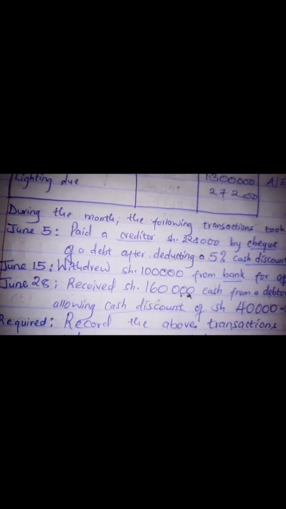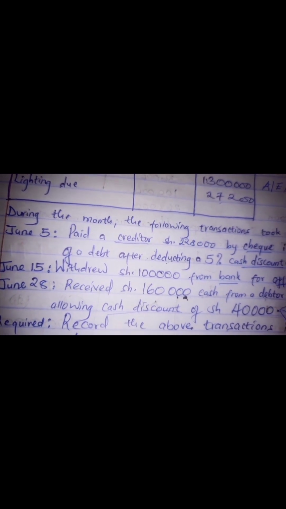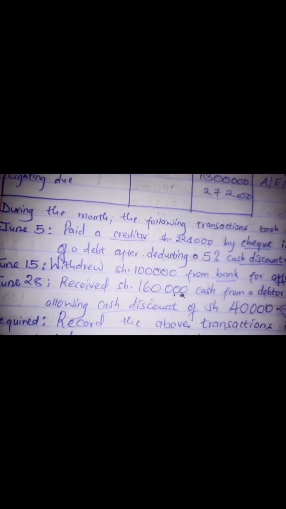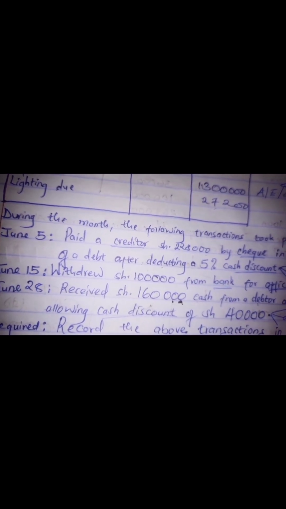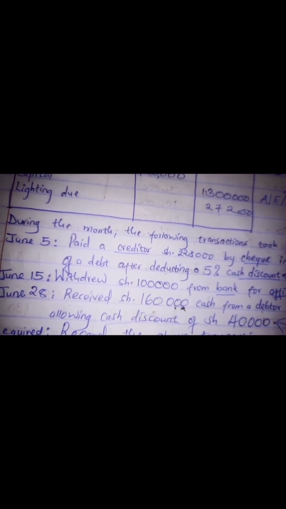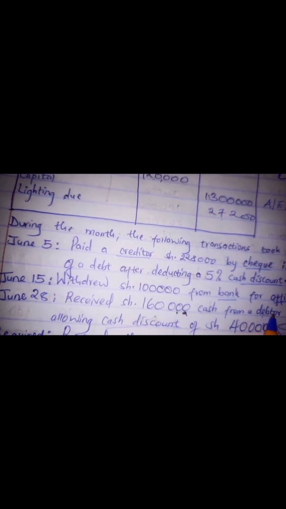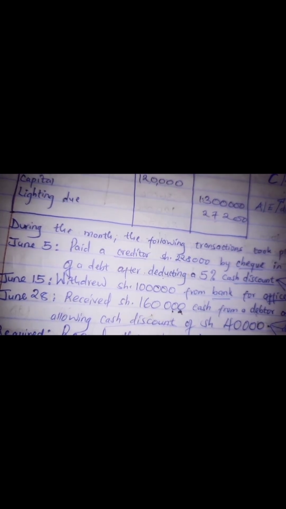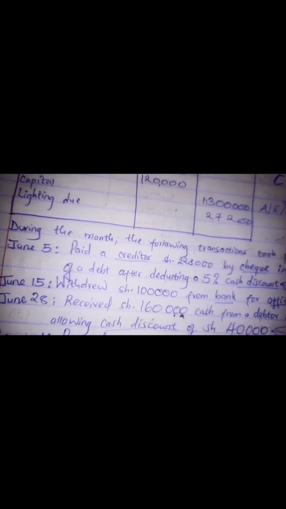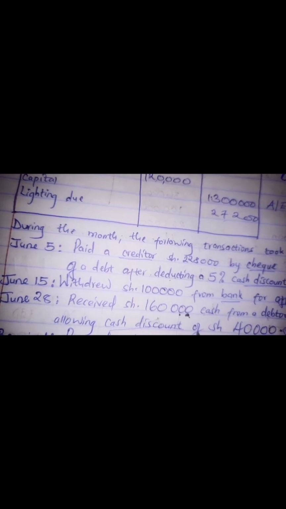Received cash, so we have cash account. Cash is on the increase, so we are going to debit. Then next is a debtor. So the amount that is owed by the debtor to the business will go down by 160,000. Therefore, we credit that. And then finally, we have cash discount.